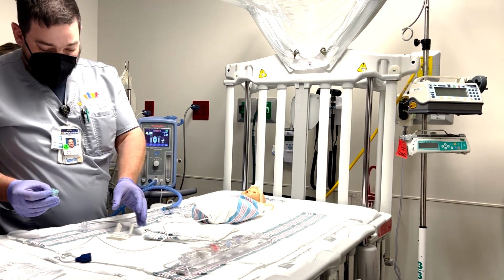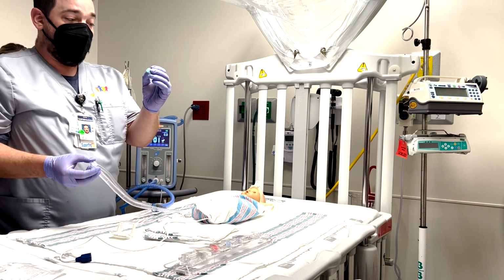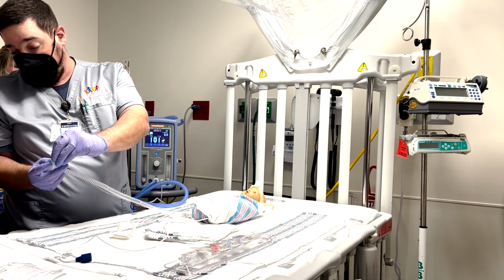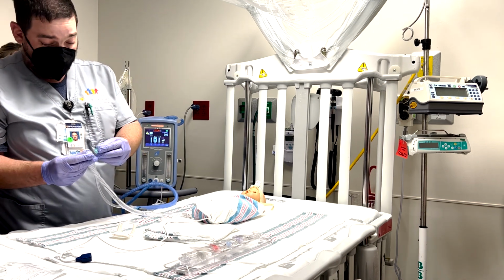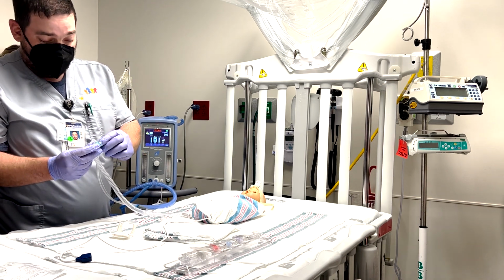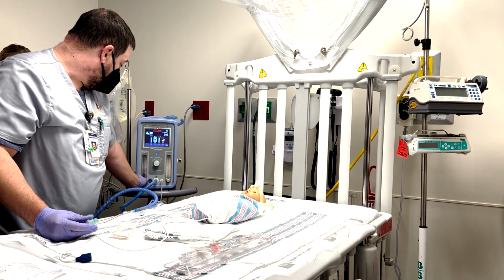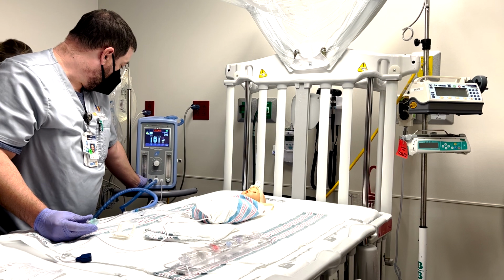So this can only go on one way. There's an indentation here because it works with the tubing. Indentations here, and tubing there. So we go ahead and place our mask on. Say I want a CPAP of 5. I just turn up my flow.